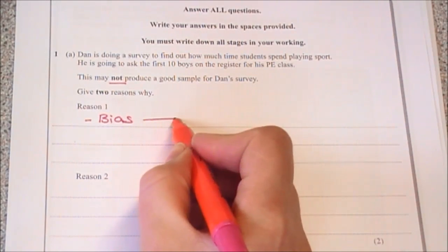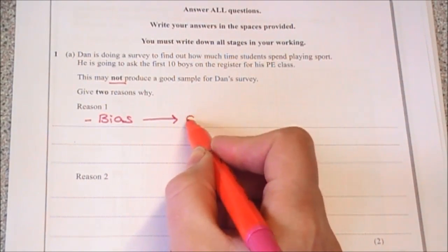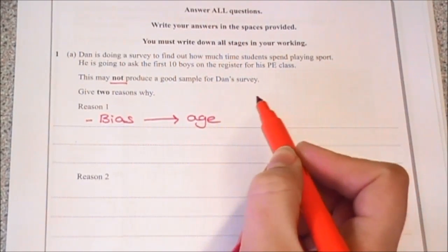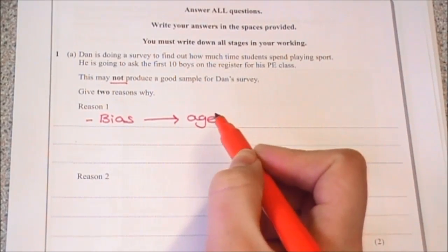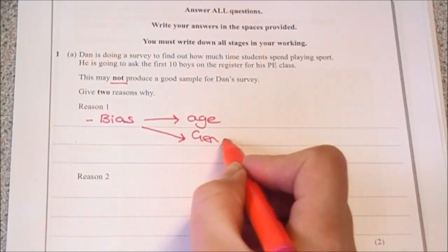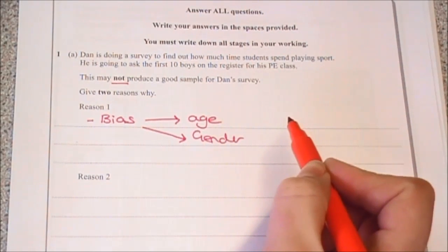So you might have bias because of their age. So he's only asking people in his class. You might have it's biased because of gender, because he's only asking boys.